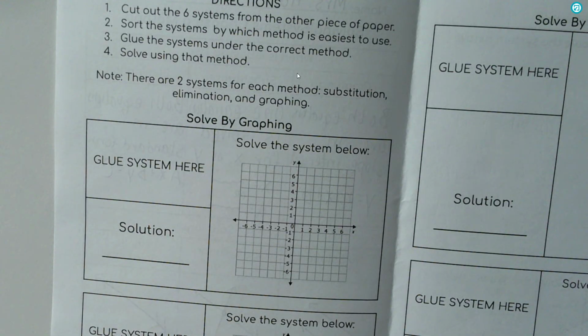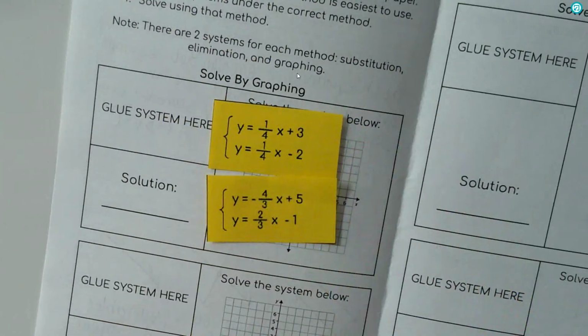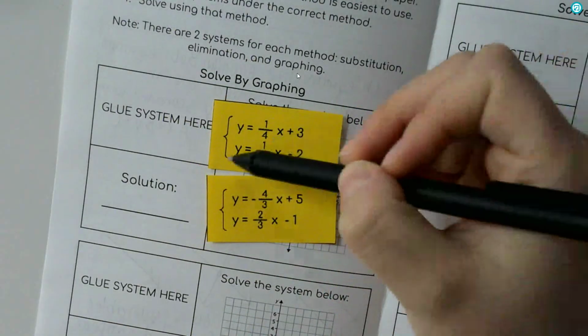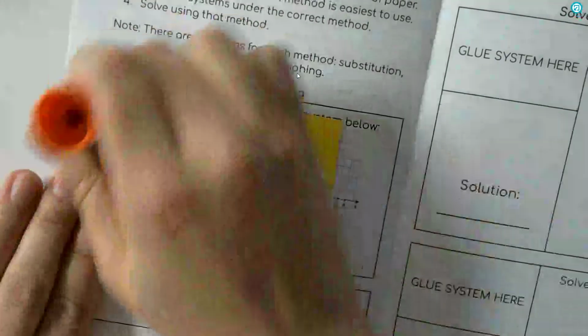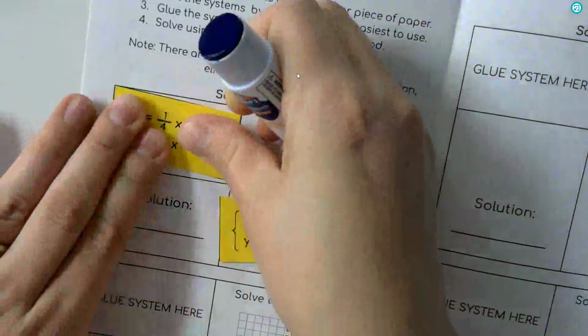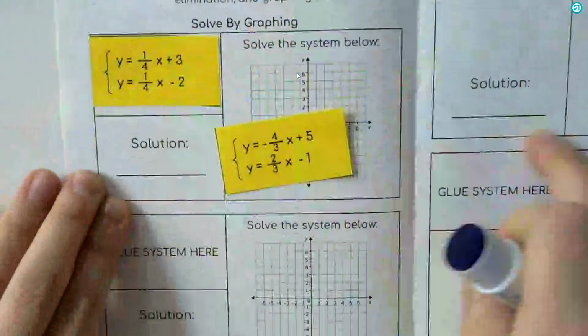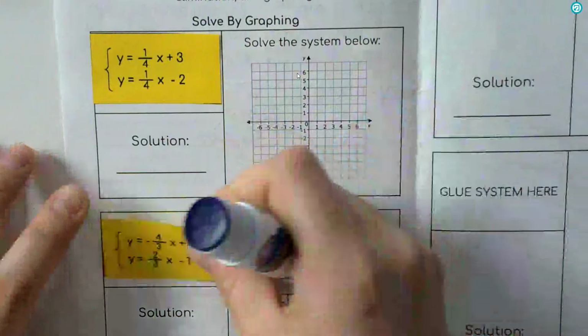Okay, I picked these 2 systems because they are y equals, y equals, y equals, y equals. So I'm looking for all of the y equals for graphing. Go ahead and glue down the y equals 1/4 x first. Put that one on top. So the one that's y equals 1/4 x plus 3, put that one on top. And then the bottom one, let's put the y equals -4/3 x plus 5.